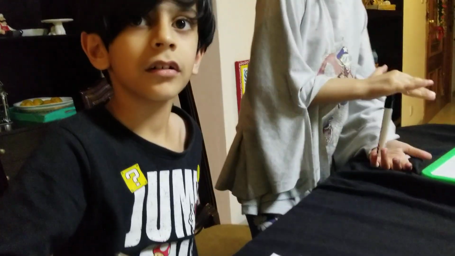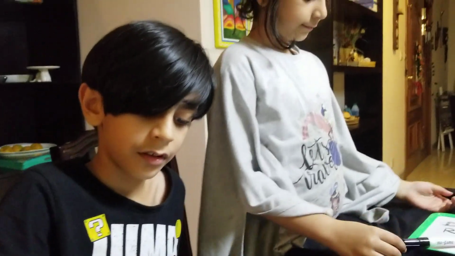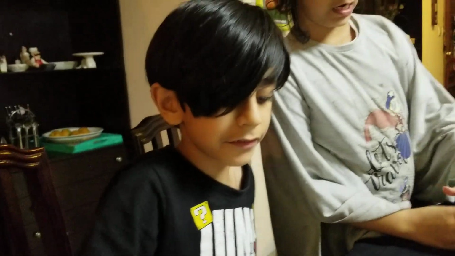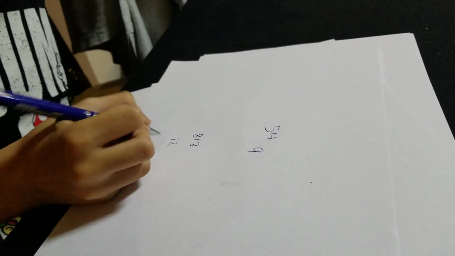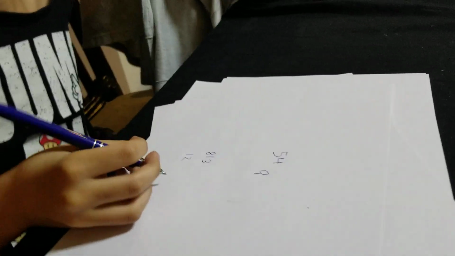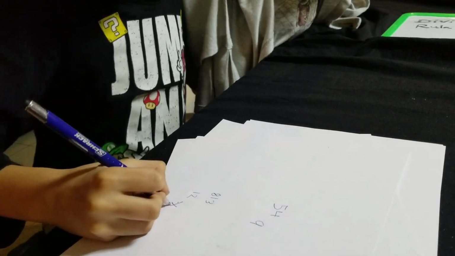How about we take a bigger number like 813? We have to add the digits. 8 plus 1 is 9, 9 plus 3 is 12. 12 is not divisible by 9, so this number is not divisible by 9.